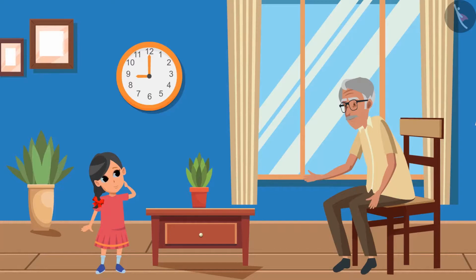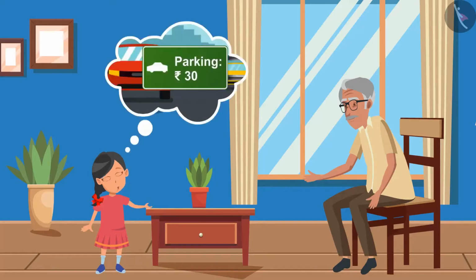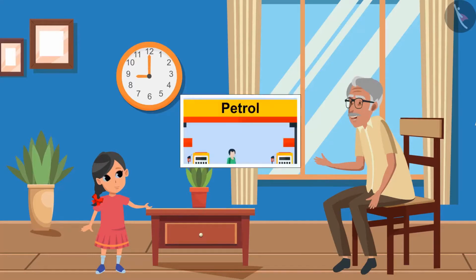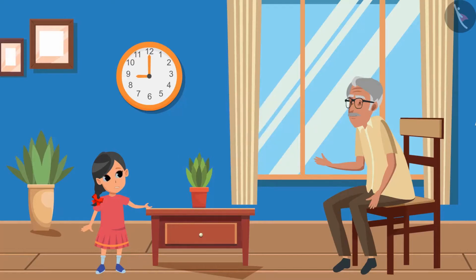Absolutely right. Okay, Grandpa, so our total expenditure is rupees 1500, right, Grandpa? No, Goody. We have other expenses too. Yes, Grandpa, I have seen you give 30 rupees for parking. Where else have you spent, Grandpa? Yes, we drove a vehicle too, so petrol is also spent, right?